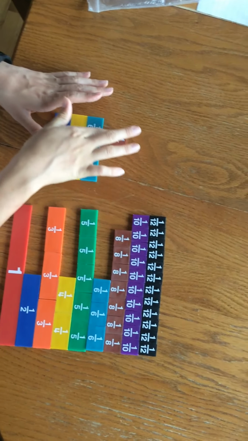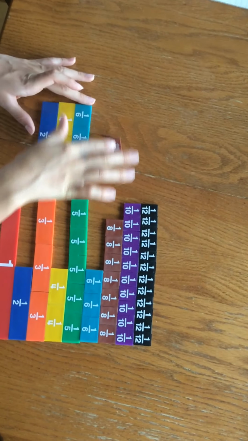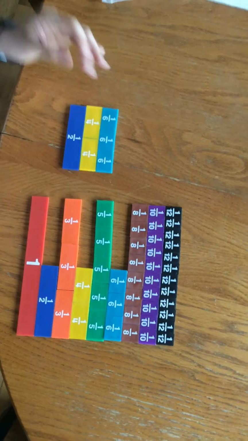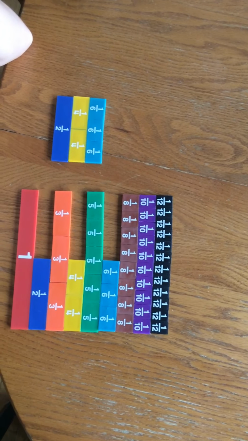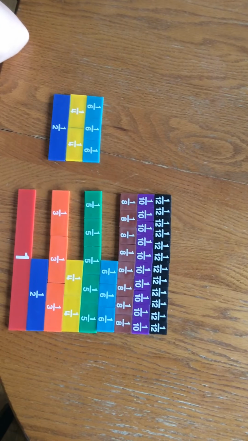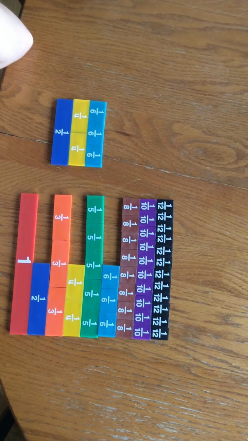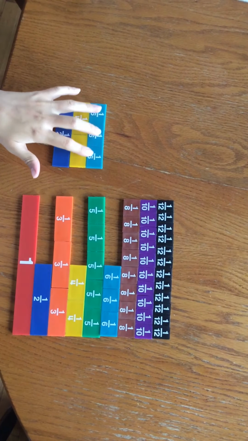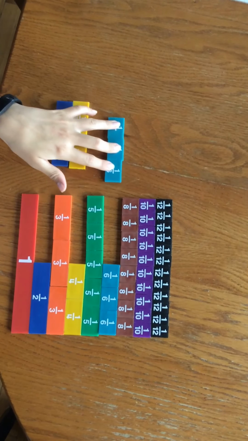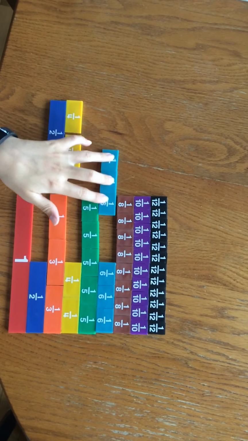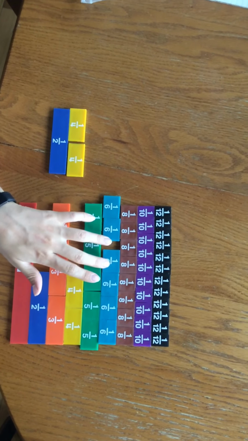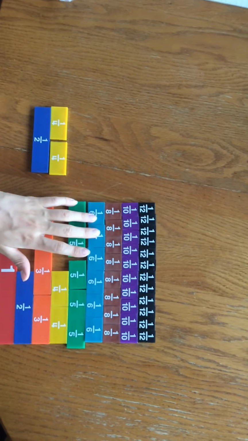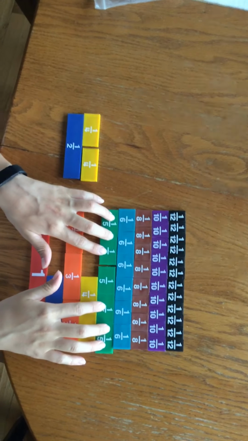Nice job. When we look at task number 3, it asks you to order your data. So when you're ordering fractions, you're putting them in order. You can do them from the smallest fraction to the largest fraction, or from the largest fraction to the smallest, okay? Take a look at your 1/2.